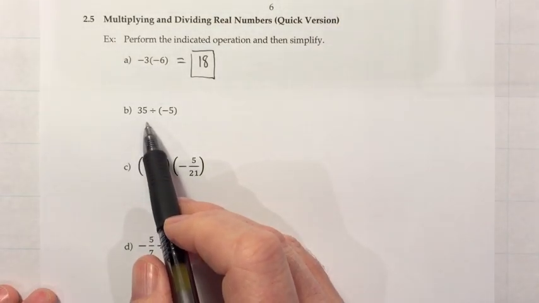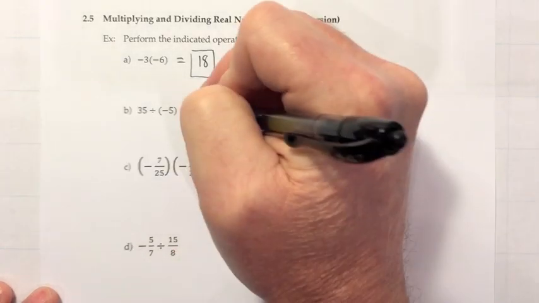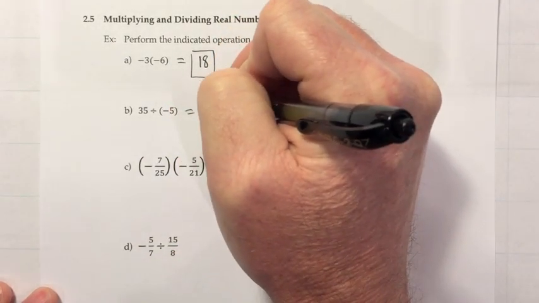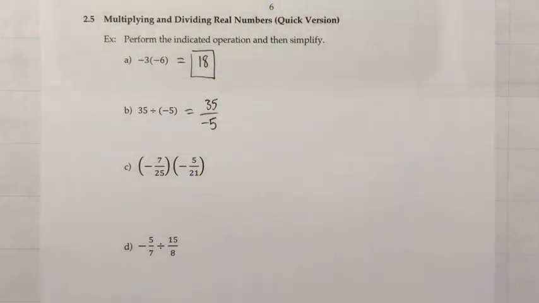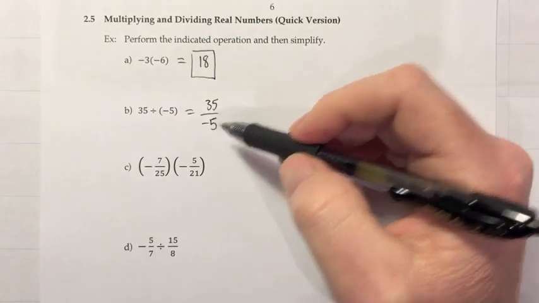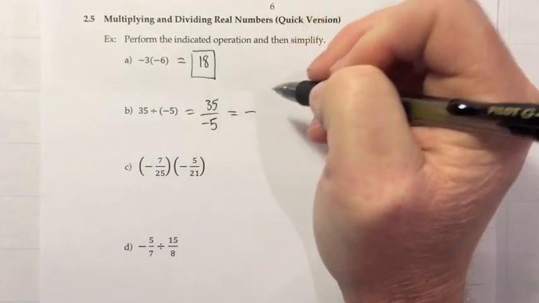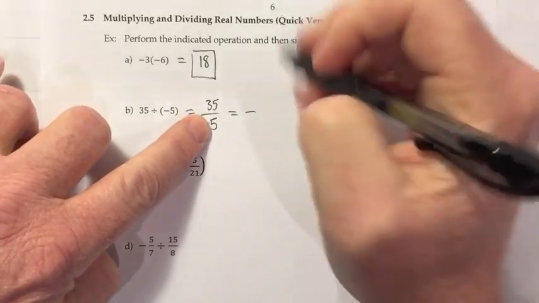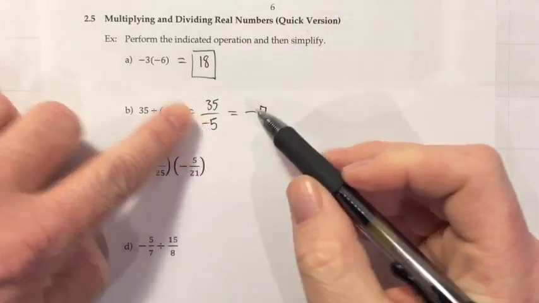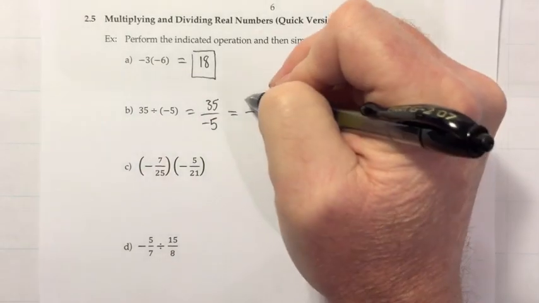On part B, we have 35 divided by negative 5. Not absolutely necessary, but I will rewrite that as a fraction because that's how I tend to think of divisions in a math class. And this is a positive divided by a negative, so the answer is going to be negative, and then I'm just going to think about the math apart from that negative. 35 divided by 5 is 7, and again negative because it was a positive divided by a negative.